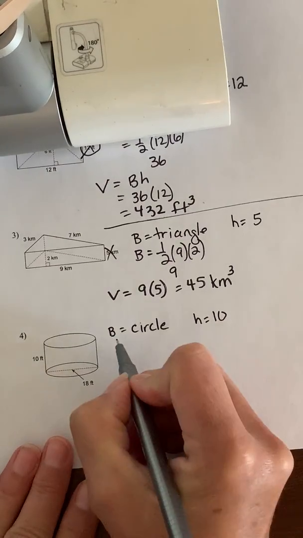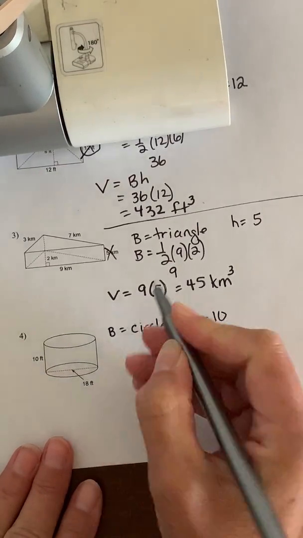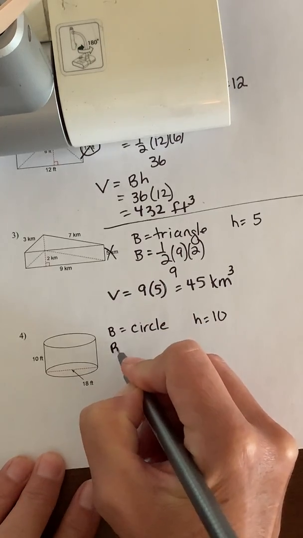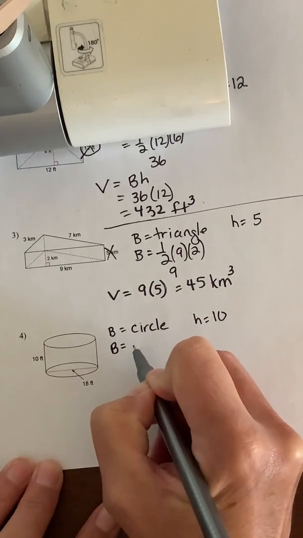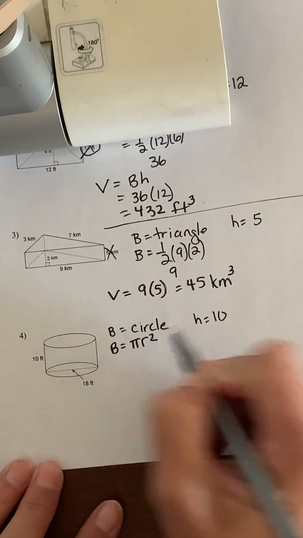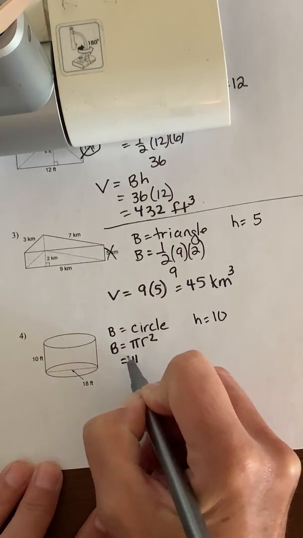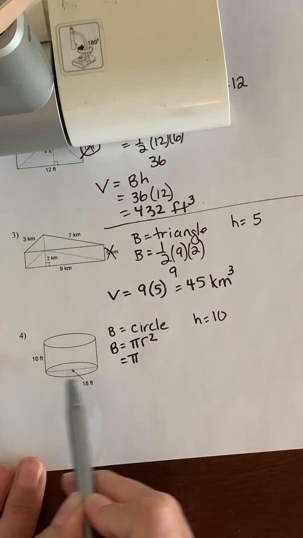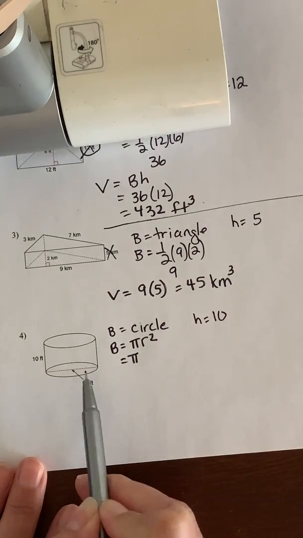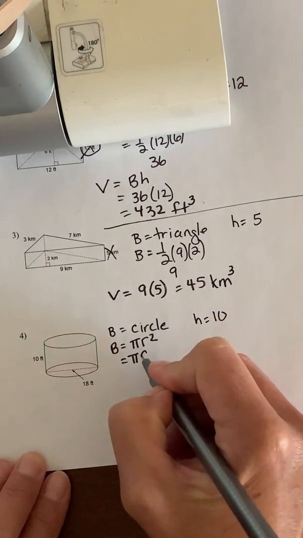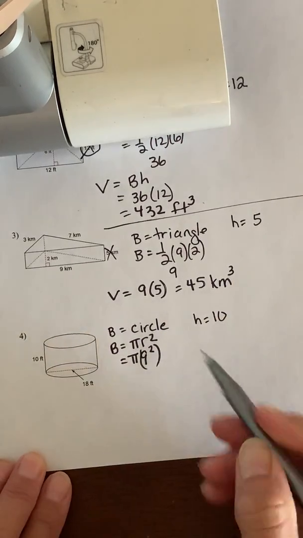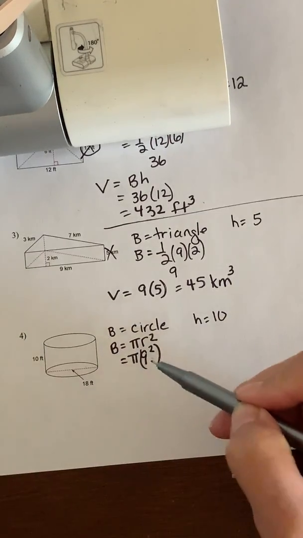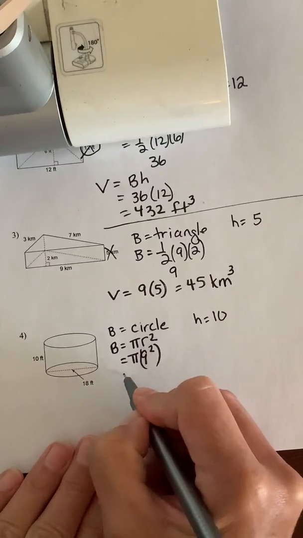Okay, now I have to find the area of the base. Well, the base is a circle, and the formula for the area of a circle is pi r squared. So that would be pi times, now this says radius here, but what they gave me is the diameter. So divide that by 2, the radius would be 9. And then 9 squared. 9 squared is not 9 times 2, it's 9 times 9. So this is 81 pi.